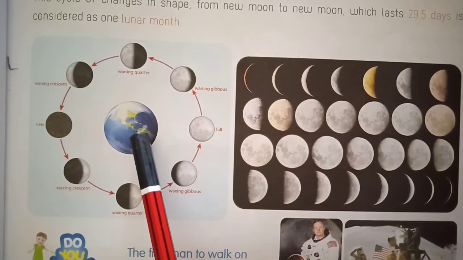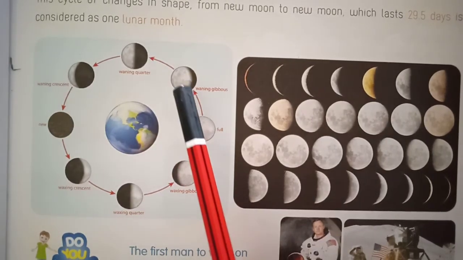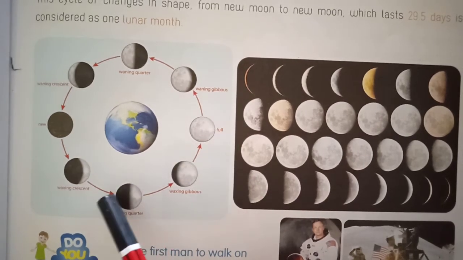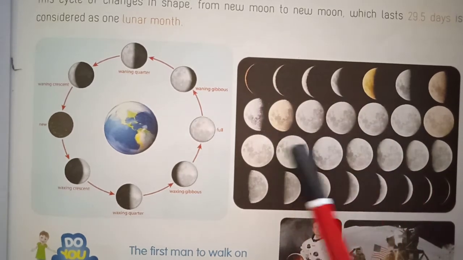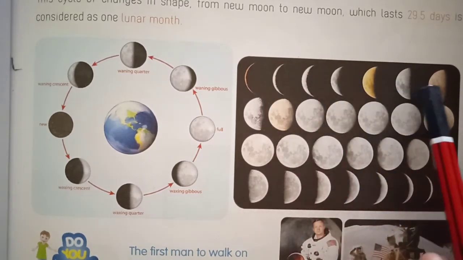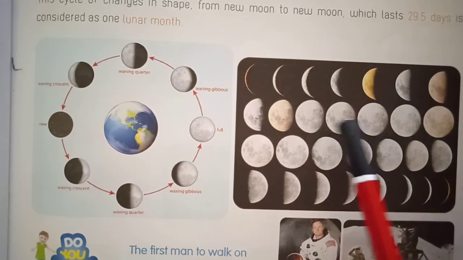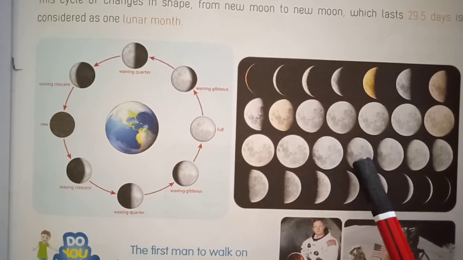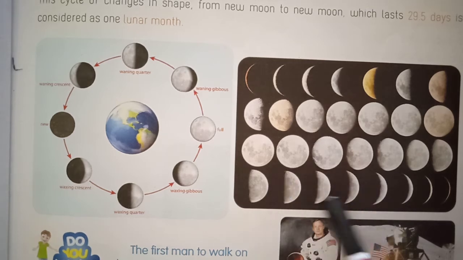This is the earth. These are the phases of the moon which revolves around the sun. See the waning moon and waxing moon. These are the phases. See here. First, this is waxing moon, means growing larger and larger day by day. And after growing full moon, again the moon becomes smaller and smaller, and this is called waning moon.